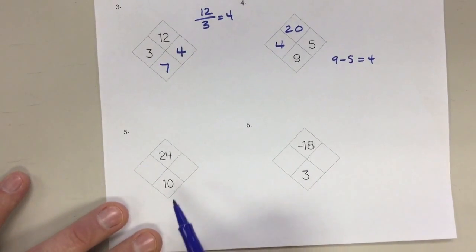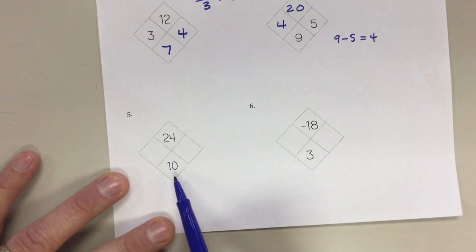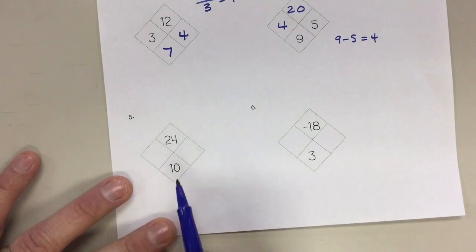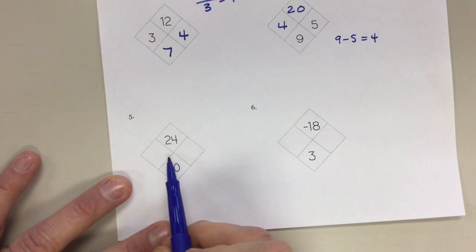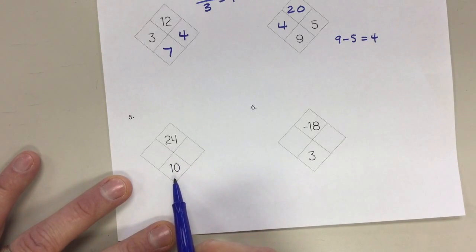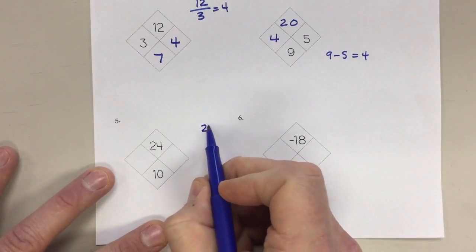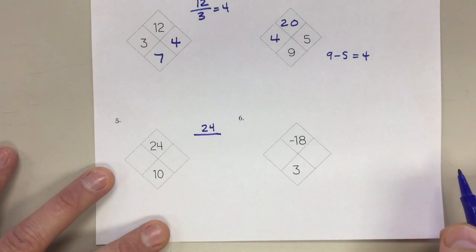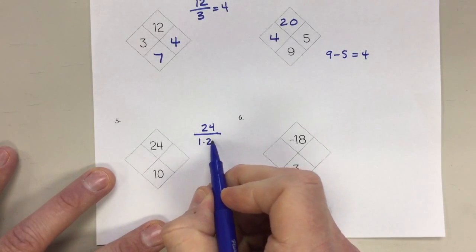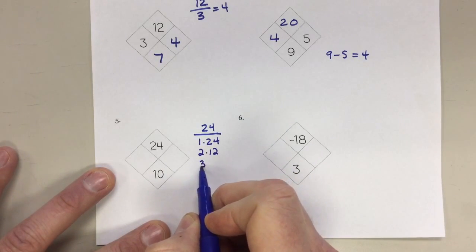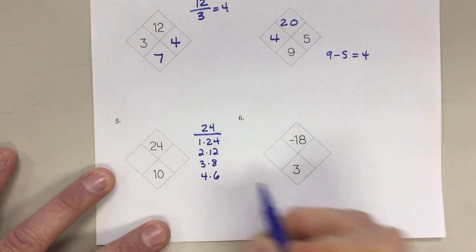Now, number 5, I've given you the top number and the bottom number, but neither of the side numbers. So now this requires a little bit of thought. You have to think of what 2 numbers would multiply to be 24, but add to be 10. One way to do this problem is to take 24, the top number, write it down, and just think of all the ways that you can multiply 2 numbers together where their answer is 24. So things like 1 times 24, 2 times 12, 3 times 8, 4 times 6.